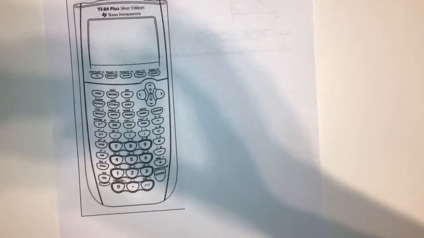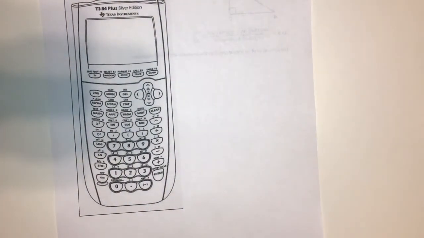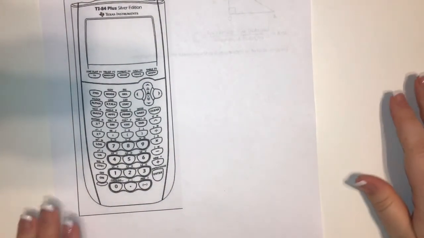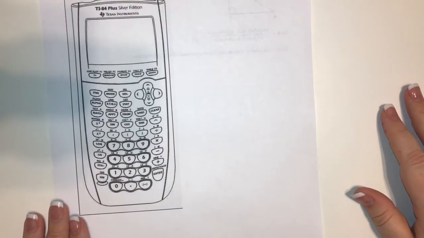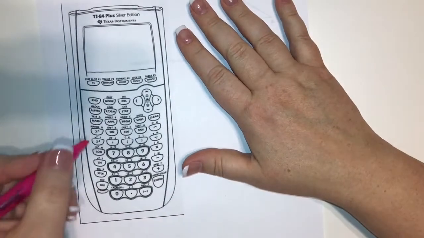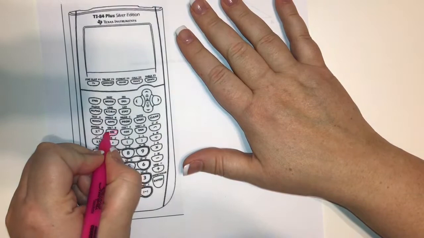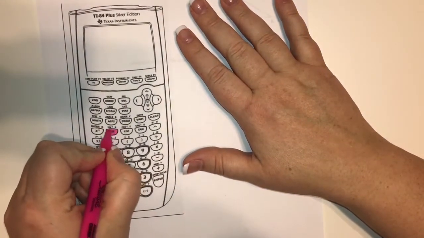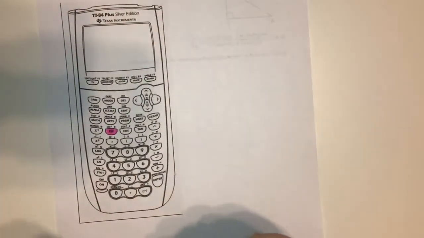This lesson is all about the sine trig ratio. So again, let's talk about some calculator tricks. Get your highlighter out and let's look. We actually have a sine button on our calculator. It's going to be this button right here. So go ahead and highlight that.